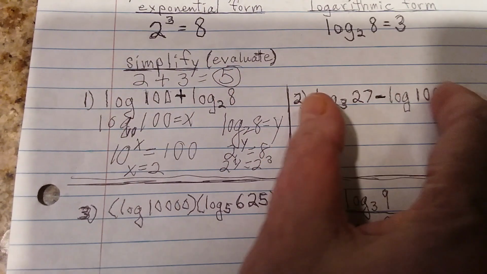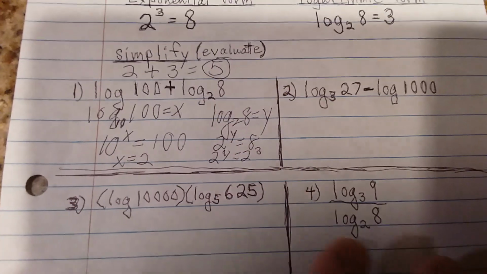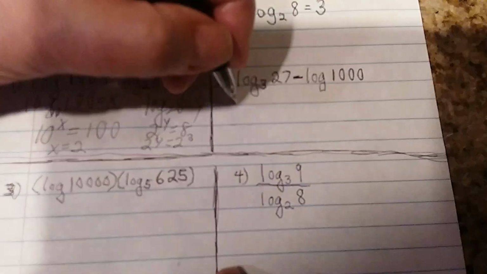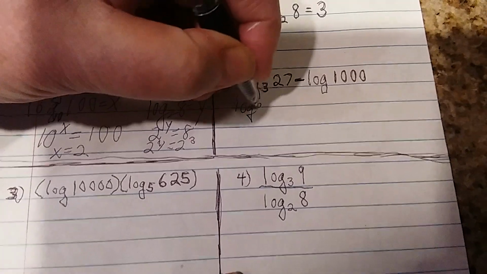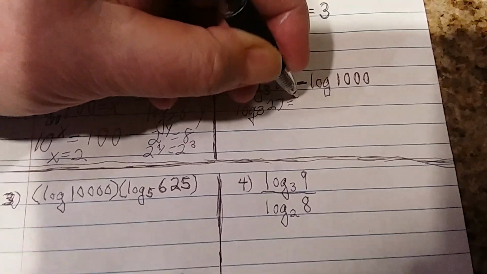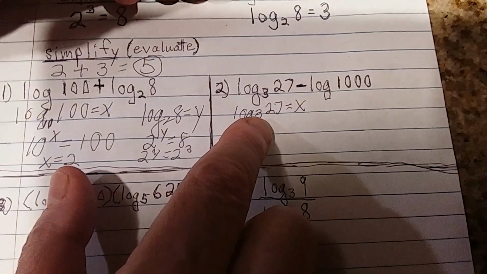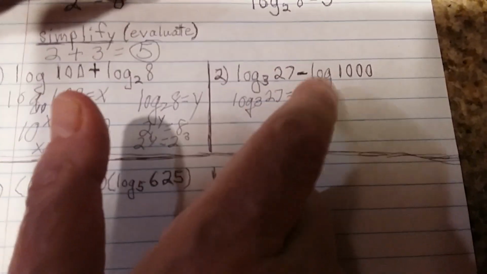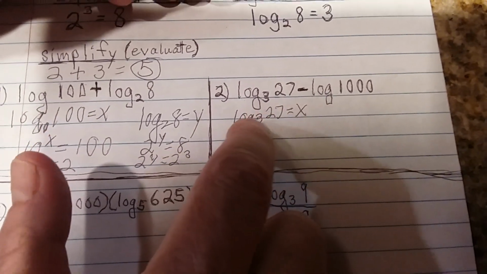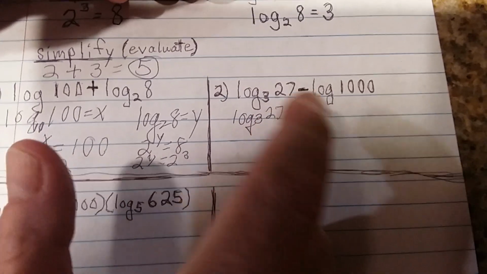And that's how you evaluate a logarithmic problem where you're adding. Okay, subtracting over here, the second problem, same thing. You got to work this one out. So we'll call this x. Okay, now this is like saying 3 to what exponent gives you 27. 3 times 3 times 3 is 27.